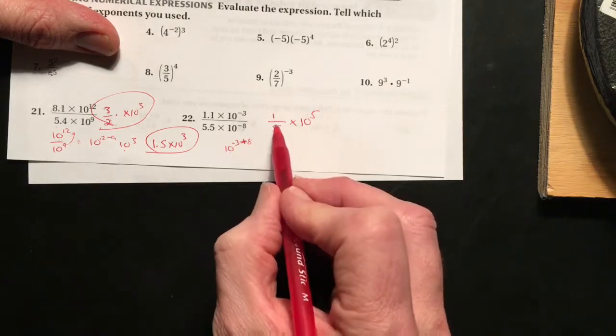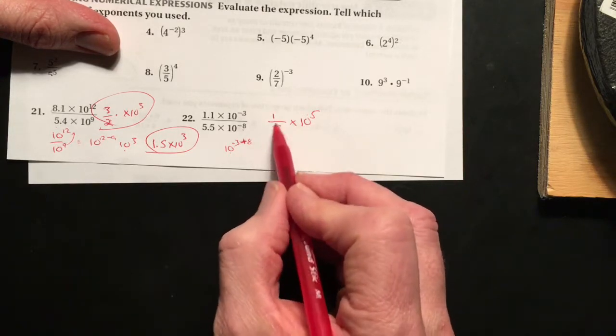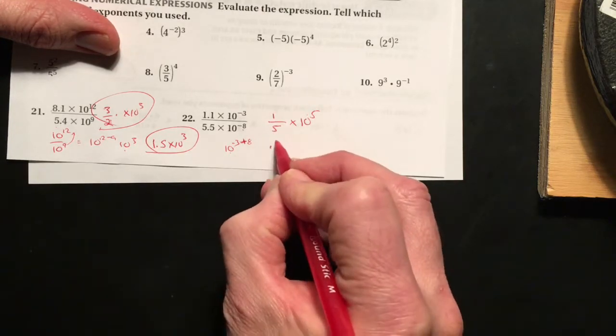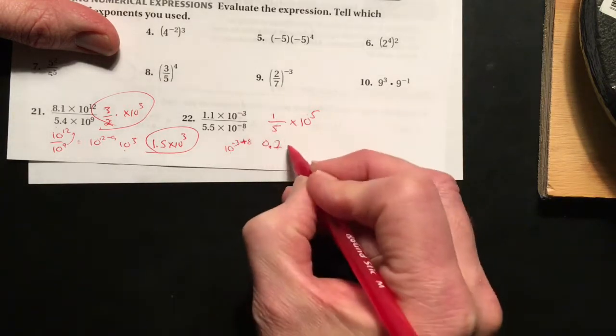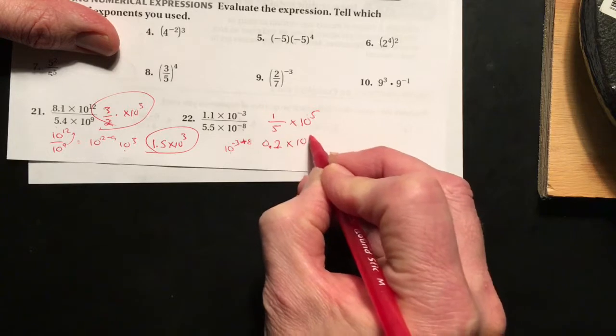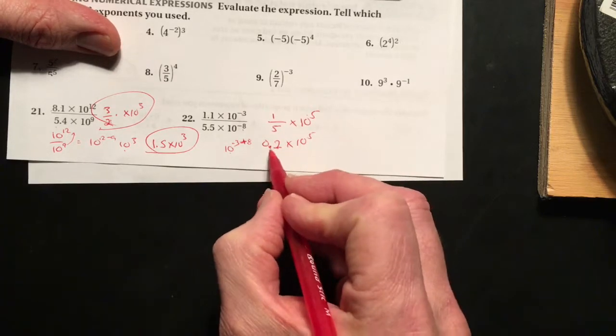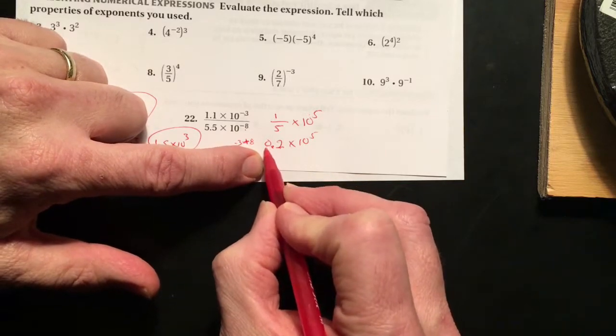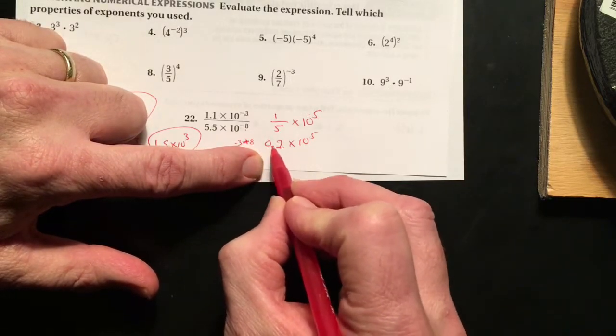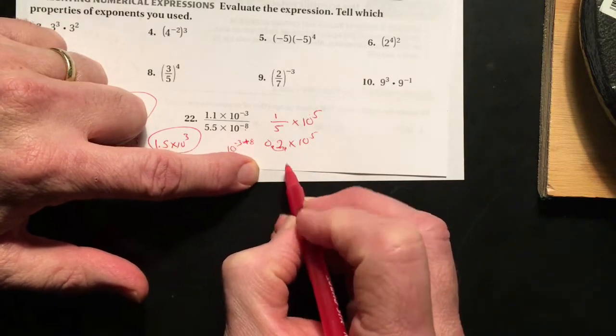Okay, not quite acceptable yet with this fraction. Again, putting it into a calculator, I get 0.2 for 1/5, times 10 to the 5th. I've got to have just one number to the left of the decimal, and zero's not a 1 through 9. So I got to bring the 2 over by sliding the decimal one place to the right.